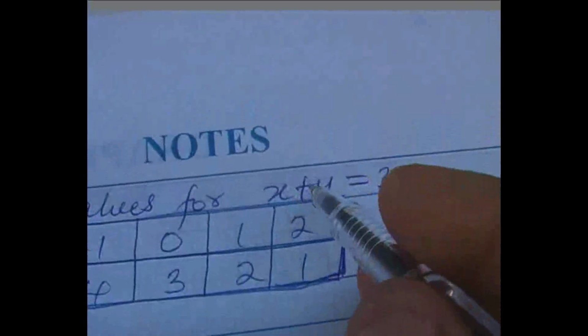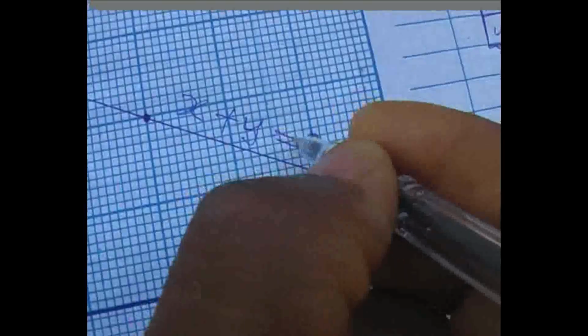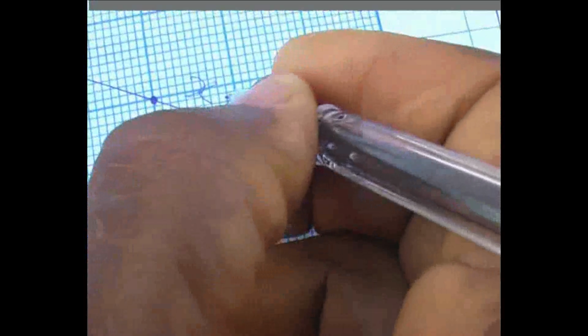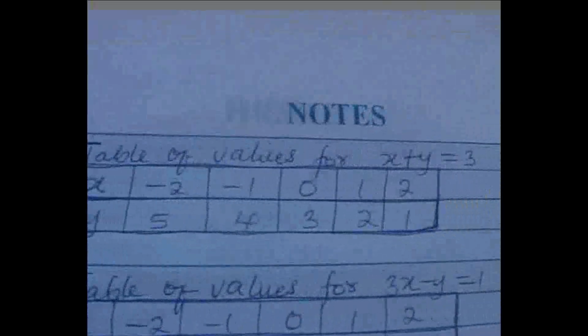So on top of the line, you write the equation. Very, very necessary. This equation, x + y = 3. Write it on top of this line. It is very, very important. If you do this in your external examination or even internal, your teacher will know that you really know what you are doing. Write the equation x + y = 3. You have finished with plotting of the first equation.